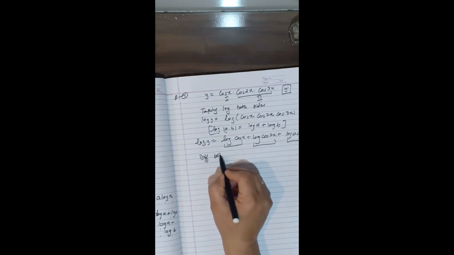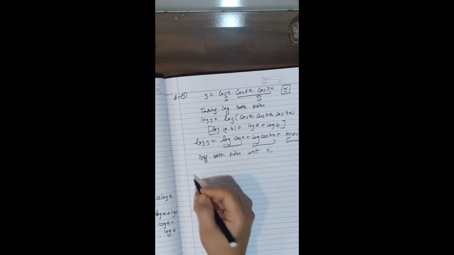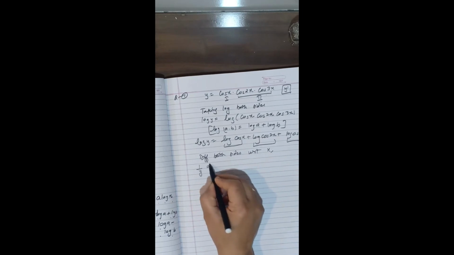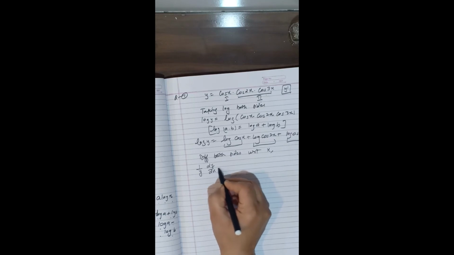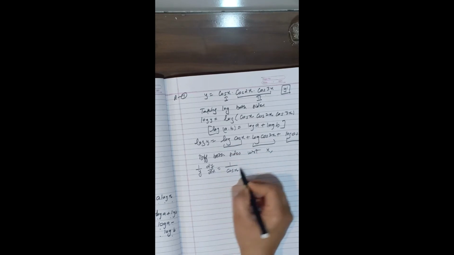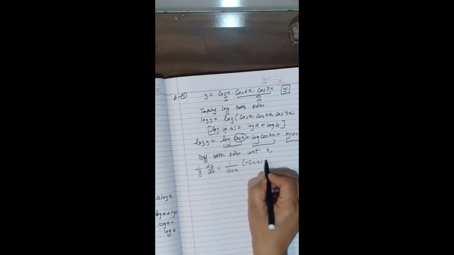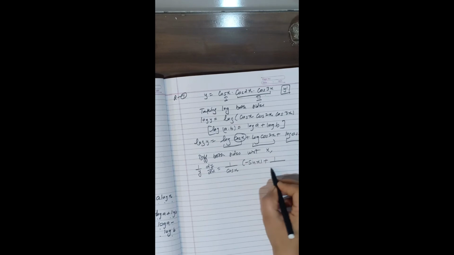Differentiating both sides with respect to x, it will become 1 upon y dy upon dx. Derivative of log of cos x is 1 upon cos x, and derivative of cos x will become minus sin x. Now come here, it will become 1 upon cos of 2x, derivative of cos 2x will become minus sin 2x, and further derivative of 2x is into 2.